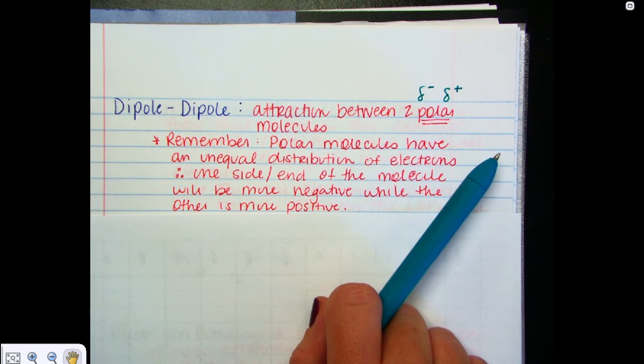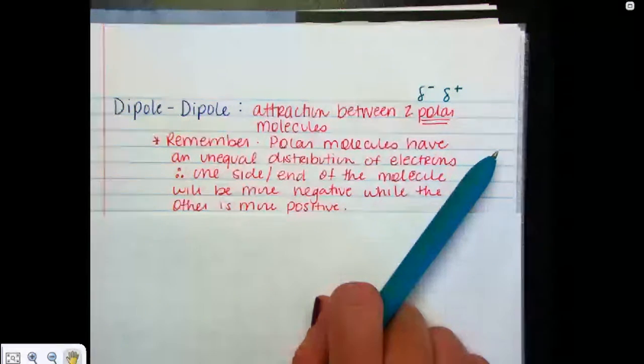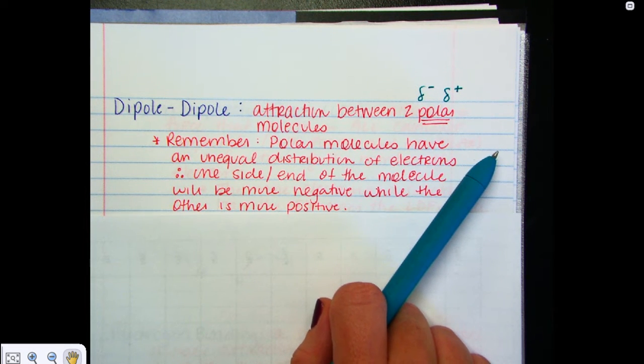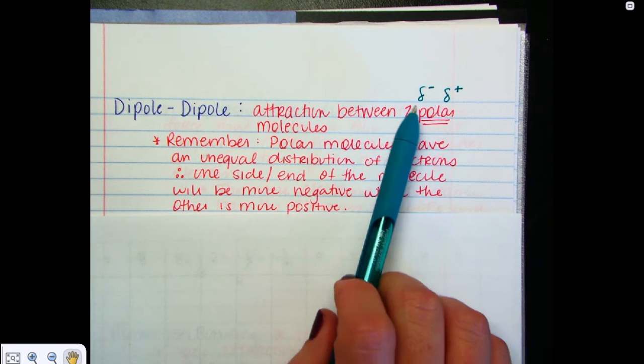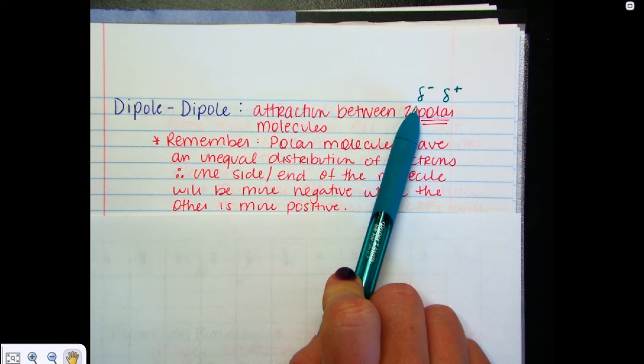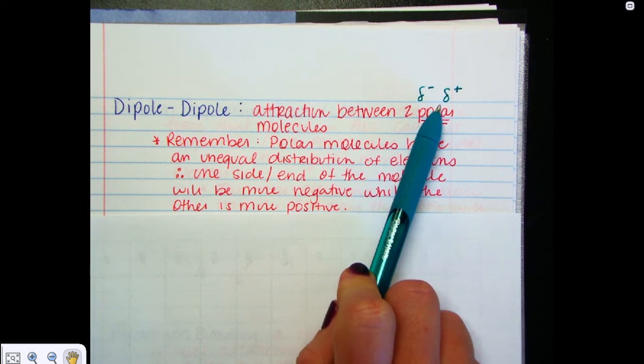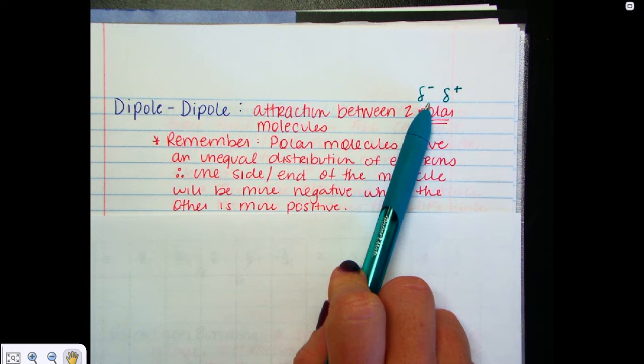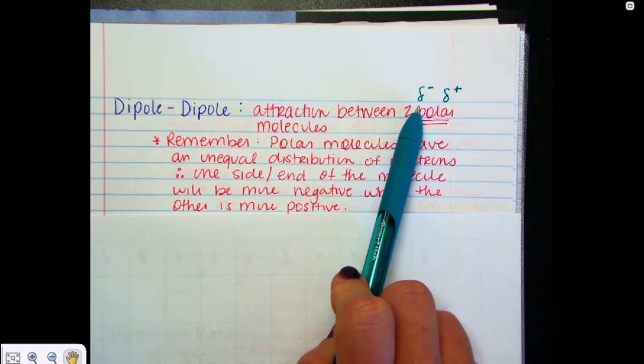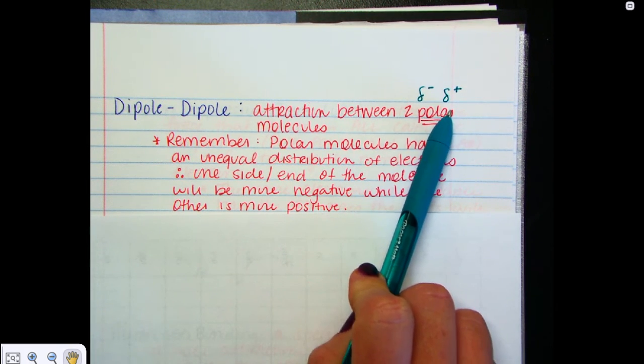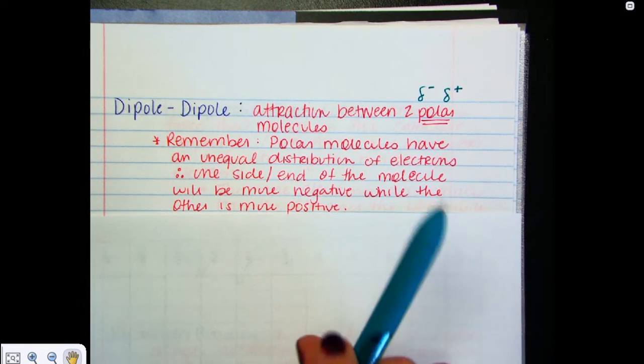The chlorine becomes fully negative. The fully positive and fully negative ions would attract each other much, much, much more strongly than something that's only partially negative or partially positive. Okay, so the fact that it's only a partial charge is really important. And remember, these little Greek letter deltas are how we mark the partial negative and partial positive charges.